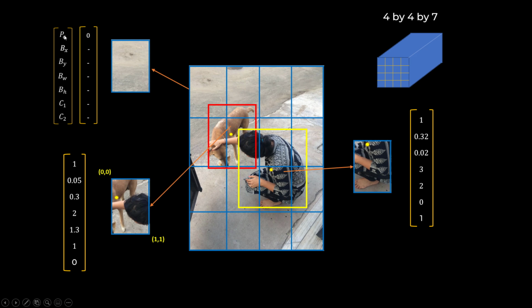Each cell is a vector of size 7. That's why I'm saying 4 by 4 by 7. If you're talking about this top left cell, and if you expand it in the z direction, that will be this vector of size 7. So I hope you're getting an idea. If you don't, please pause the video and just think about what I just said.